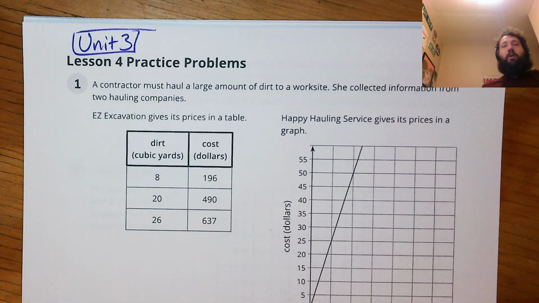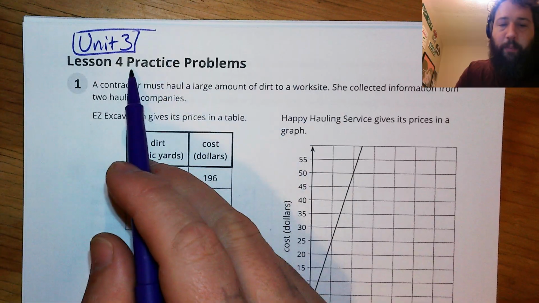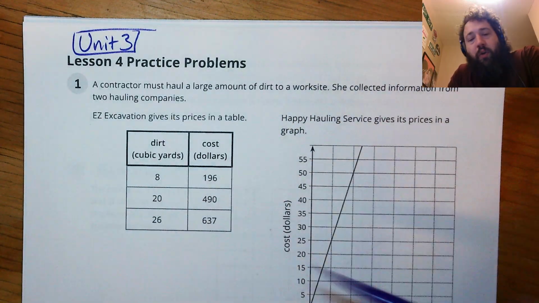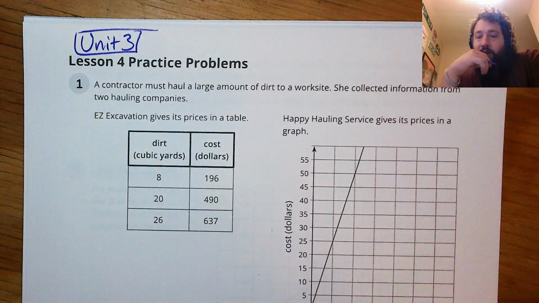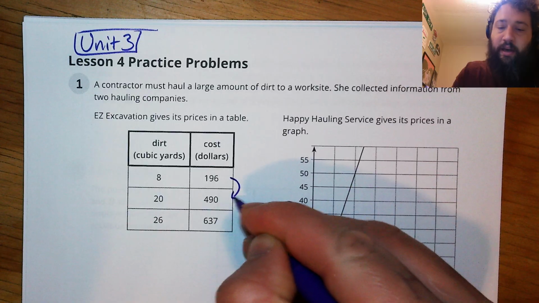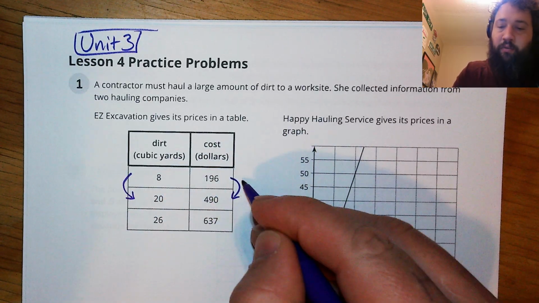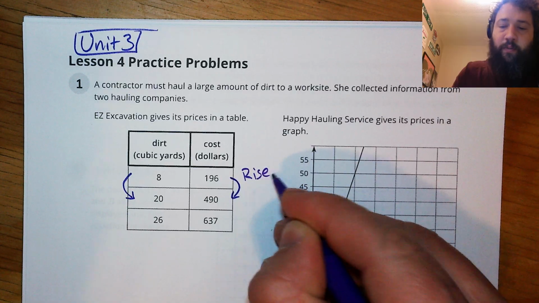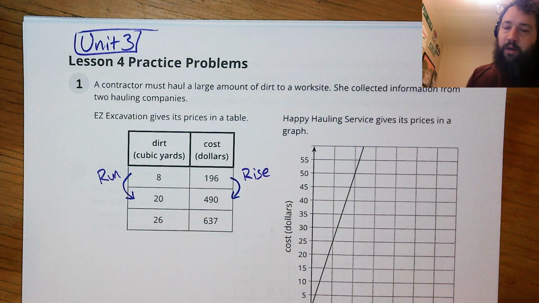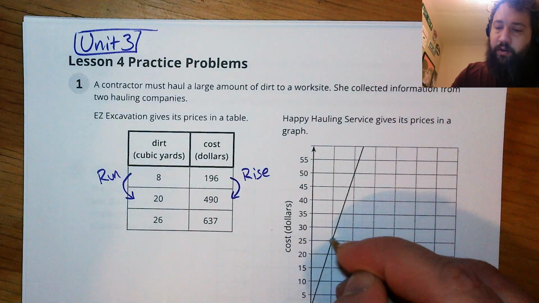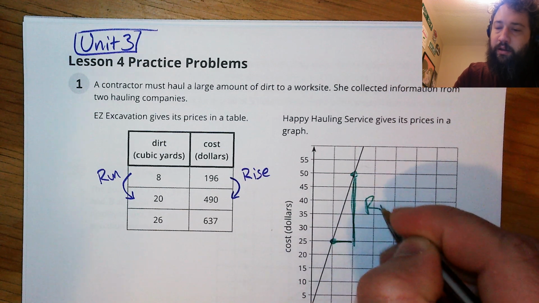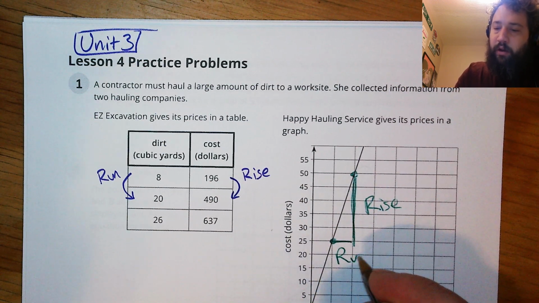All right, we are on our Unit 3, Lesson 4 practice problems. When I see a table or a graph, I immediately am trying to think about my slope. I often just test out my rise and my run right away. And over here on this one, visually, I could pick two nice points, and I would have a rise and a run as well.